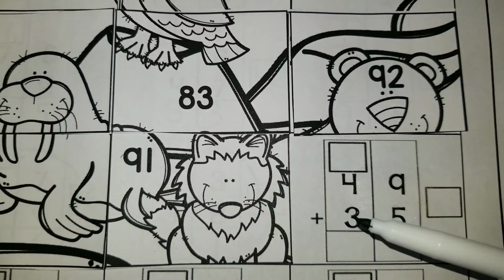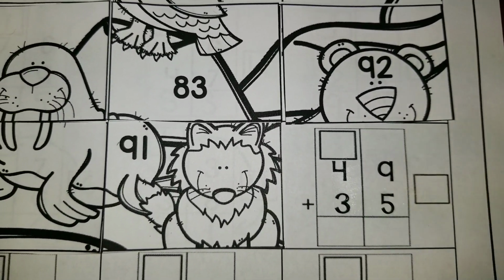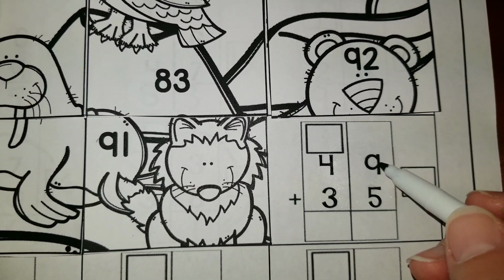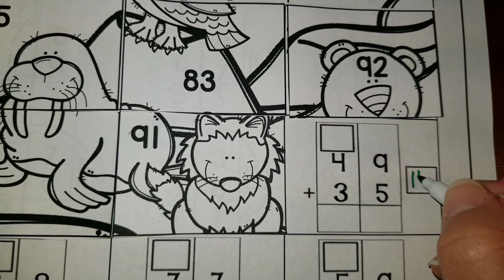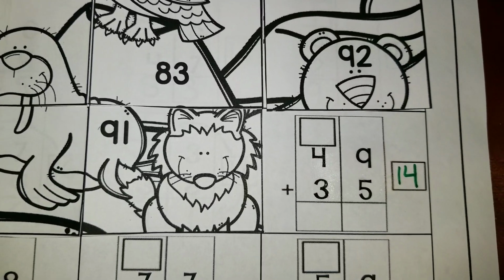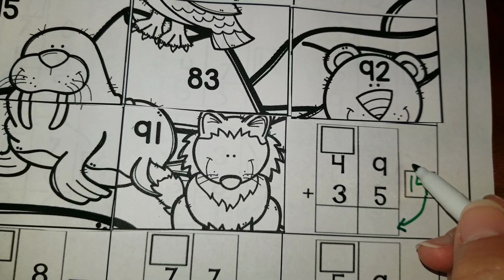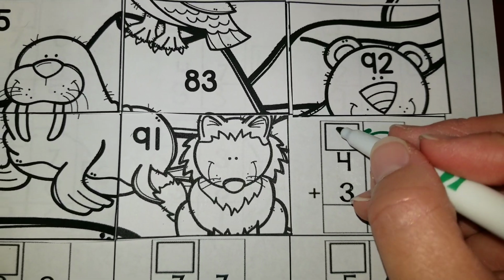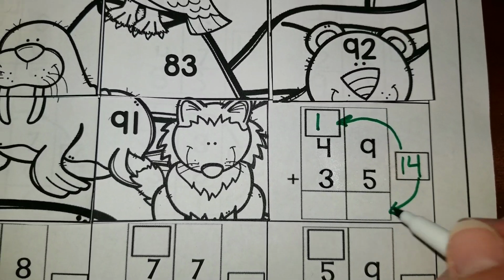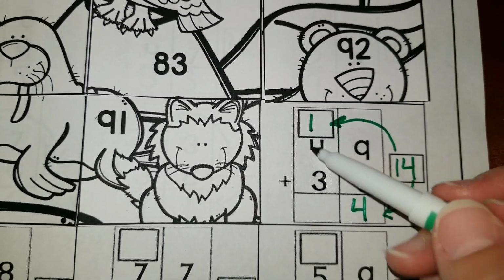We have 49 plus 35. We're going to add the ones with the ones and the tens with the tens. So now we say 9 plus 5 or 5 plus 9. It's going to be 14. Now I'm going to bring my ones over here, 4 ones, and my 1 ten over here. So I'm going to regroup my 10 and bring my 4 ones over here. I just have to add my tens now.